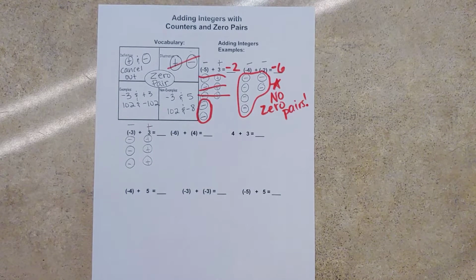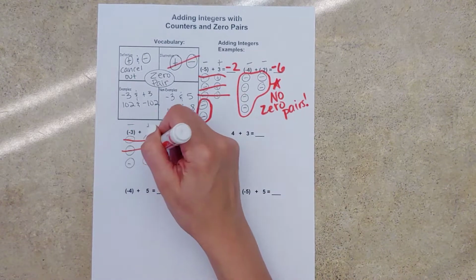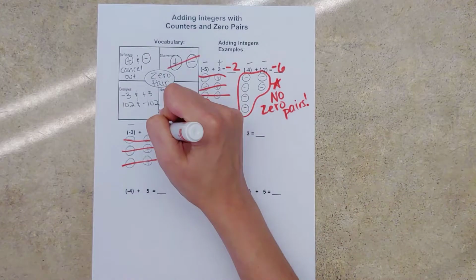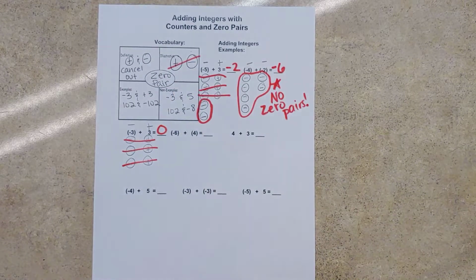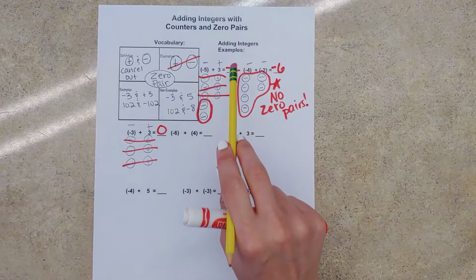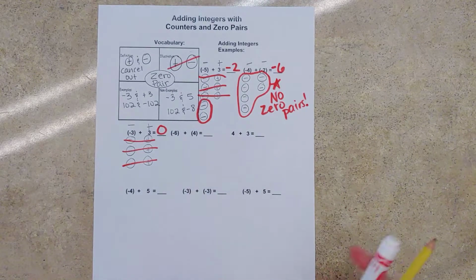And we look for zero pairs. We have a positive and a negative that will cancel out. And we do. Positive and negative, positive and negative, positive and negative. What are we left with? Nothing. So our answer is 0. All right, and there we have it. And we're just circling what we have left, and whatever we have left is the answer to our problem utilizing 0 pairs.